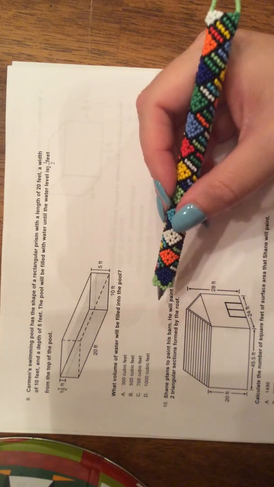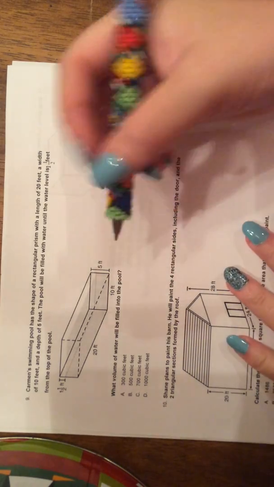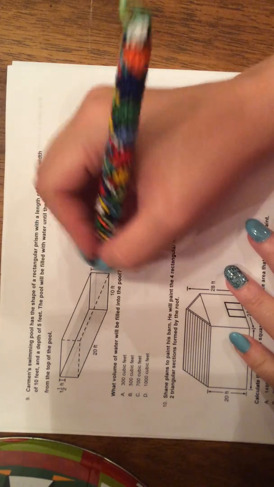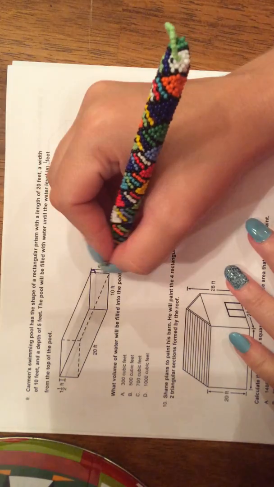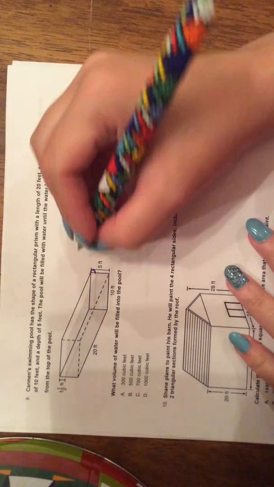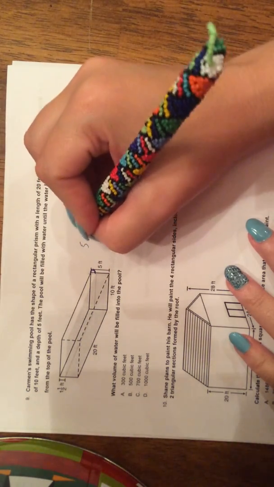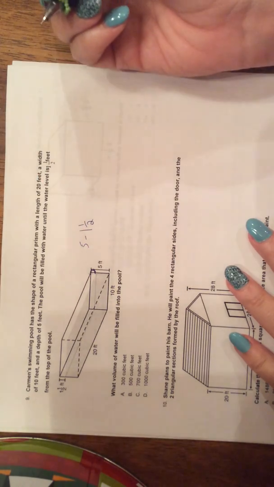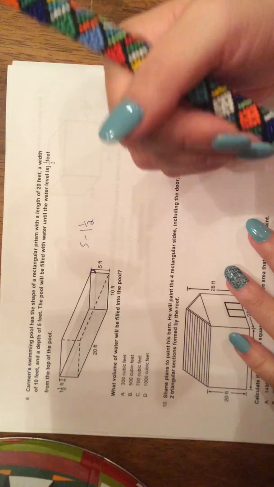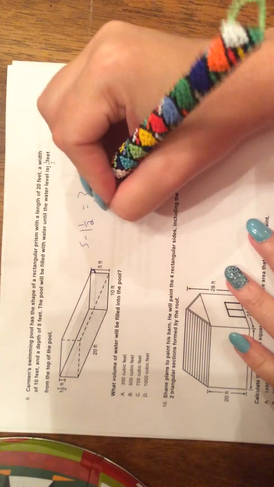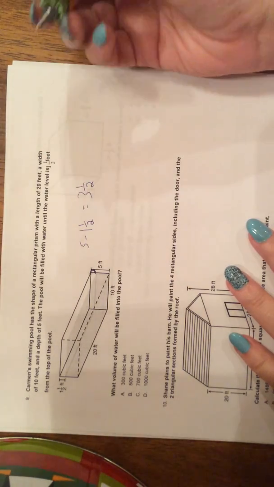What's the volume of the water that will be in the pool? Okay, so if the whole way is 5, and there's going to be a space right here that's 1.5, to figure out how much is going to be filled with water, we could do 5 minus 1.5. So 5 minus 1 is 4, and 4 minus a half, hopefully we know, is 3.5.